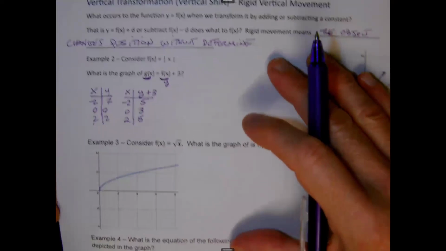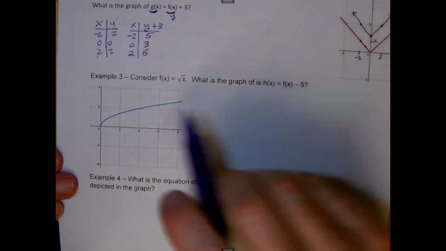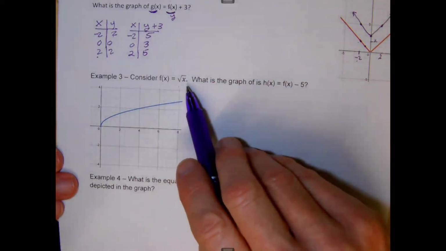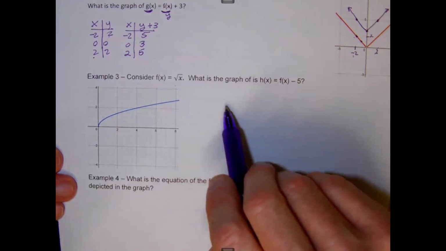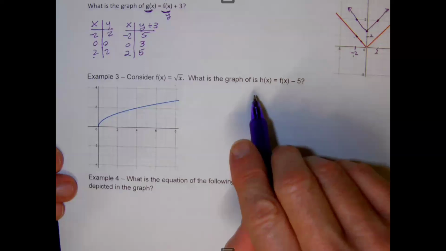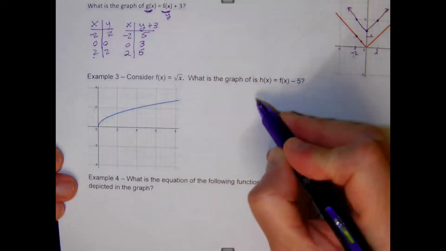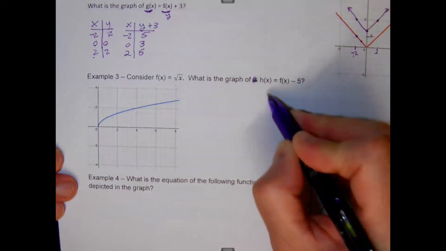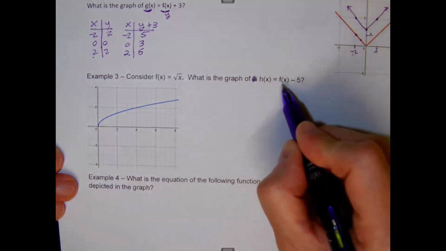So let's look at another one right here. Consider the function square root of x. What is the graph of h of x, which equals f of x minus 5?